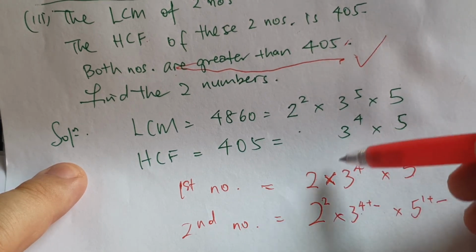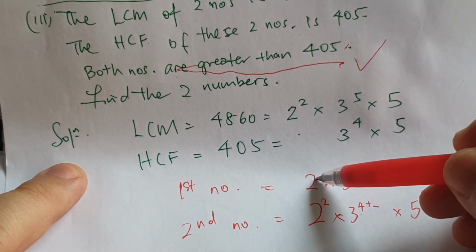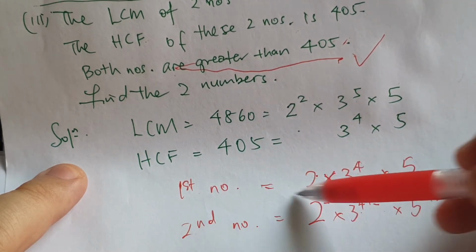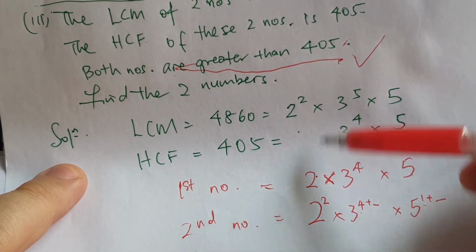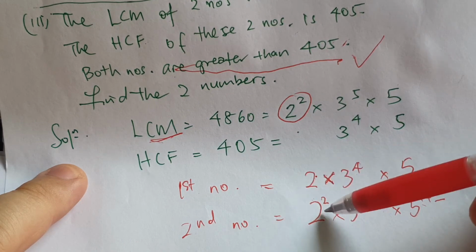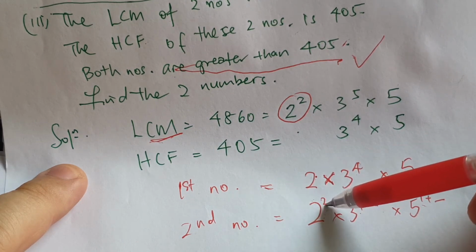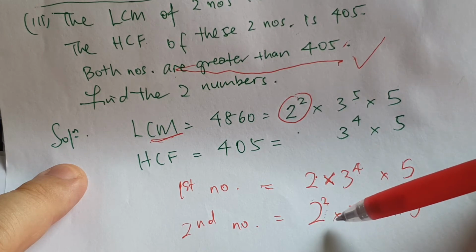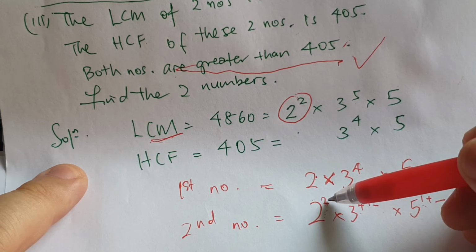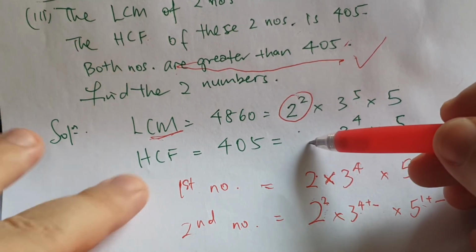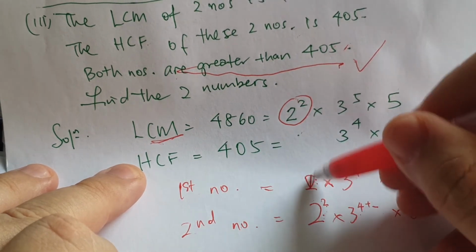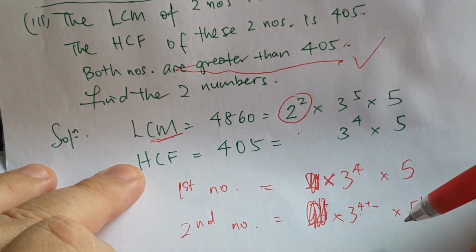Because if I put 2 here, I will need to have 2 square here, so that when I compare these two numbers, my LCM, which is the case where I take the higher power, then I must have 2 square here, because I put 2 here. Am I correct? But if I were to do that, then originally there should have been a 2 at the HCF. Because I have 2, you have 2, there must be a 2 here, right?